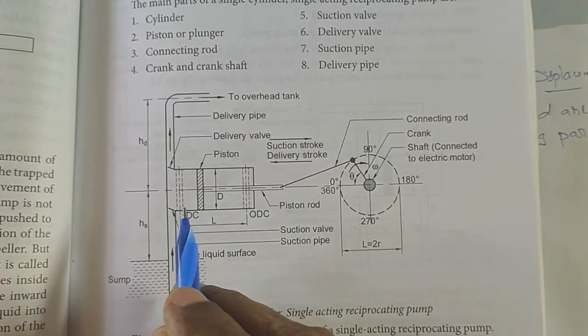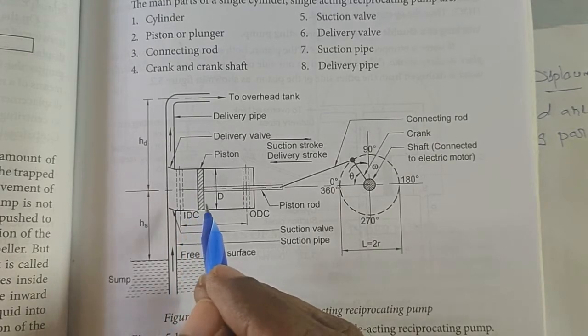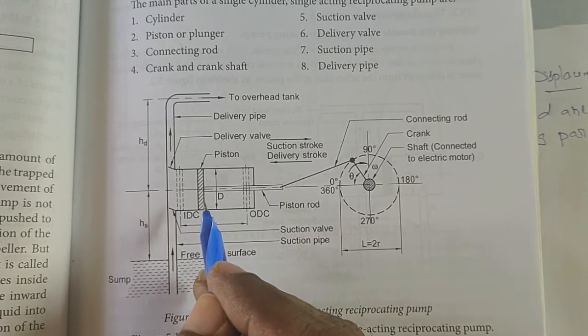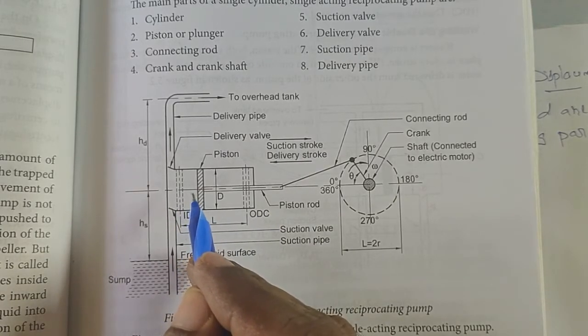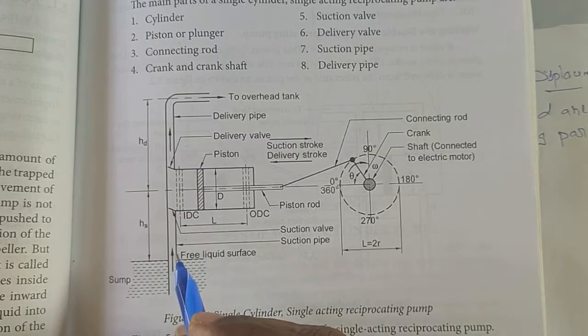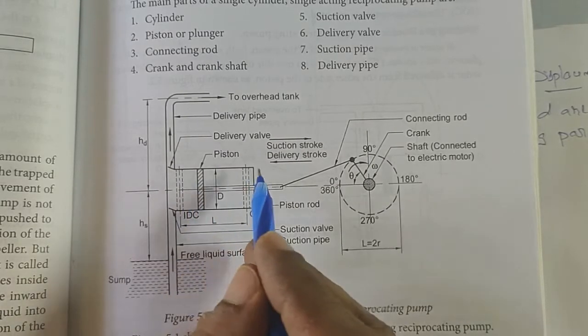The working is similar to the syringe, which we are familiar with. When the syringe piston is moved, a vacuum is created on the other side of the piston, and the fluid can be sucked in. That is the working principle of a reciprocating pump.